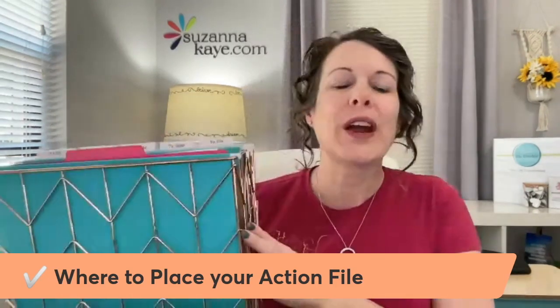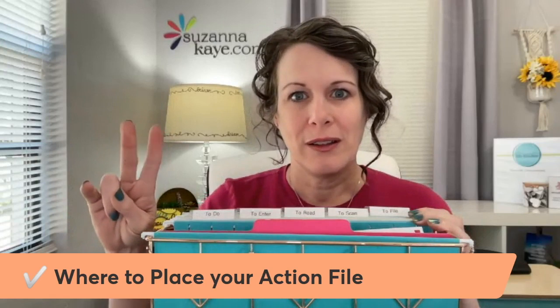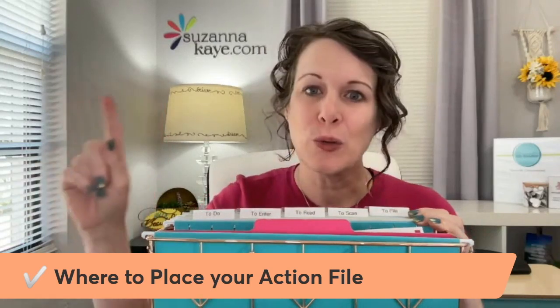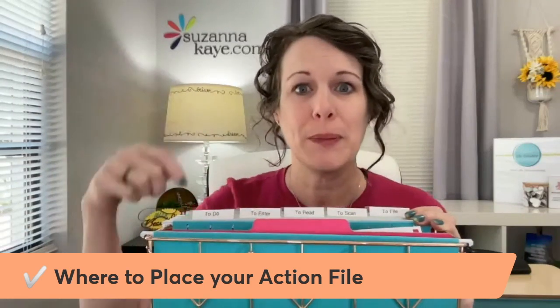Now, where do you put your action file? The goal is for this to be extremely easy to use. So you want this to be in an easy place to reach. Two options for this. One is in a major walkway where you already walk when you come home with the mail. So, for example, if you normally come through the garage, through the laundry room, into the house with your mail, that's a great place. Maybe you place this in your laundry room. If you normally come through the front door, maybe you place it next to the front door. You want it to be somewhere where you're already walking right past it so you don't have to change your path in order to put papers into it.